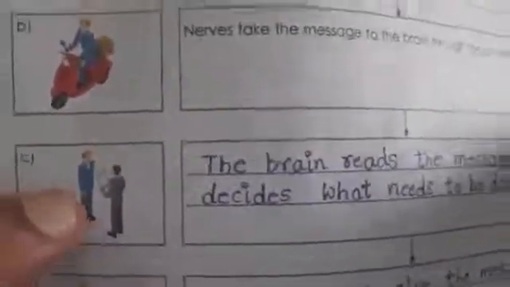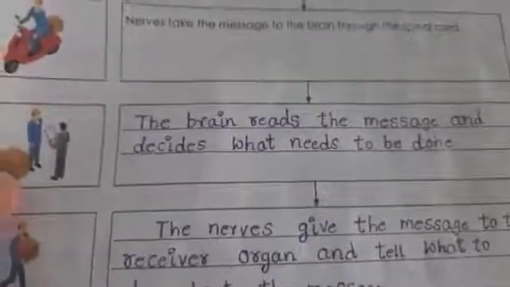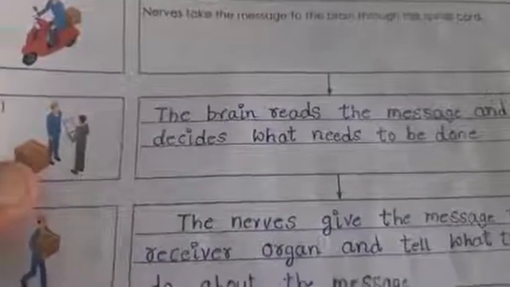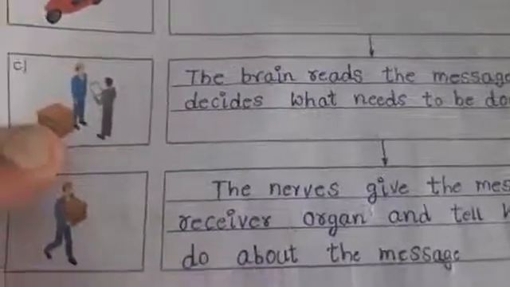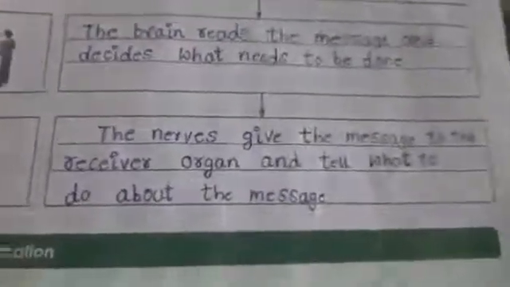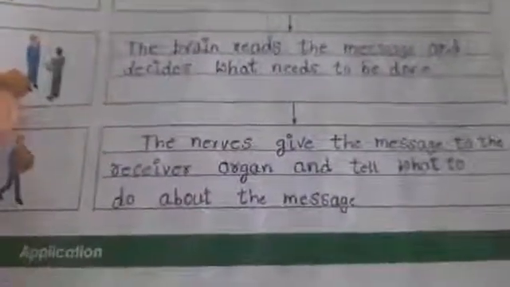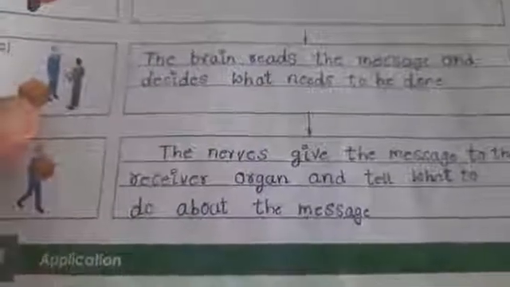compared with spinal cord. And what is happening? The nerves, that blue colored person, giving information to another person. Here the blue colored person is compared with nerves and is giving information to the brain. Here the brain reads the message and decides what needs to be done. After that again the brain gives the box to the person. The person is nothing but nerves, gives message to the receiver organ and tells what to do about the message. This is the process that is happening in our body.